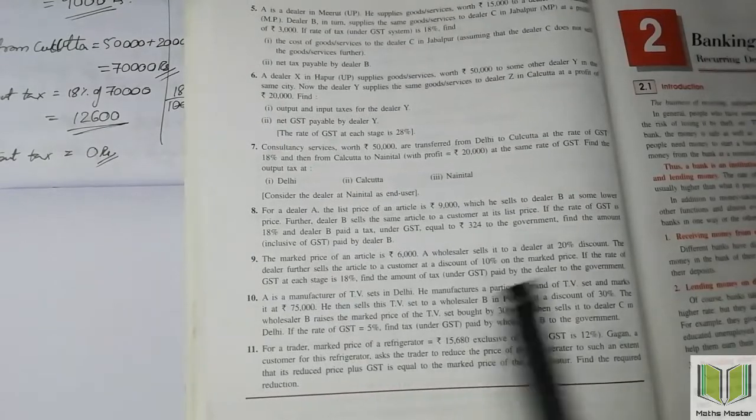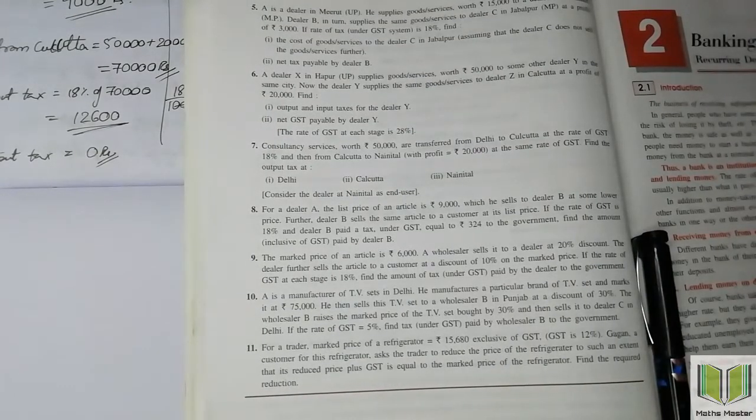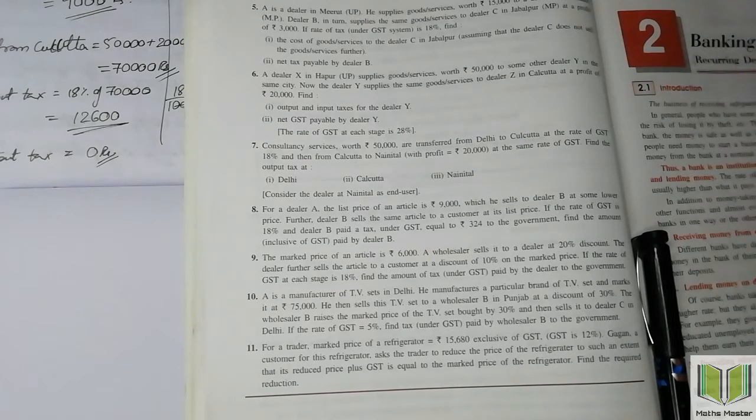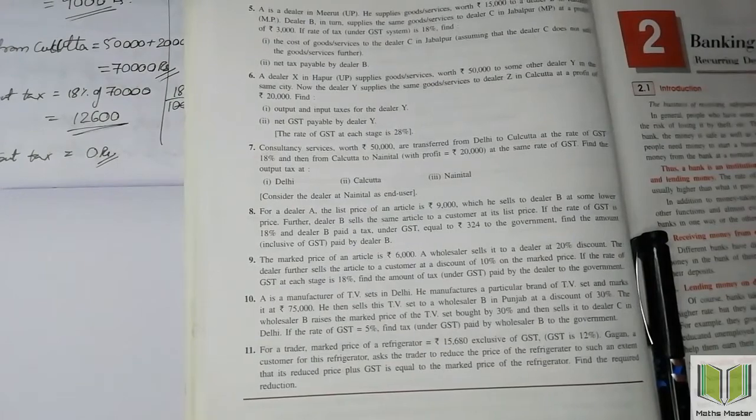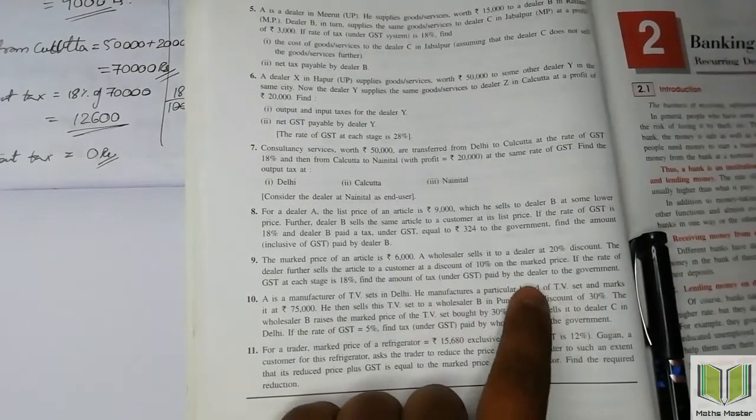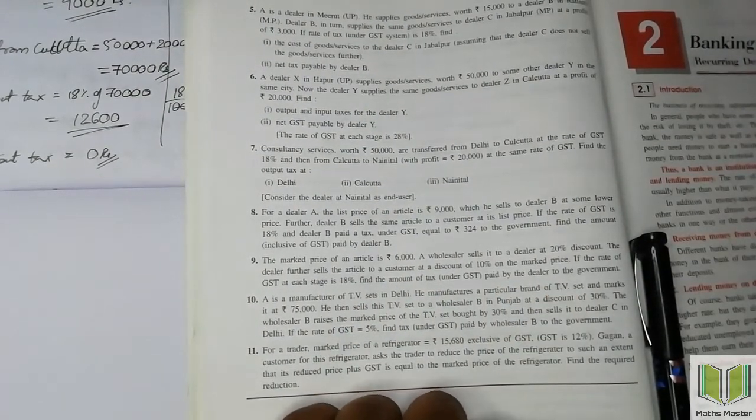So input tax and output tax, if you calculate by the dealer, you'll be getting the solution. You can give it a try. If you don't get the answer, you can put it across the comment section and I'll help you out in getting the solution. So find out what is the input tax and what is the output tax. Based on that value, you'll be able to get the solution on how much did the dealer pay to the government. Clear?